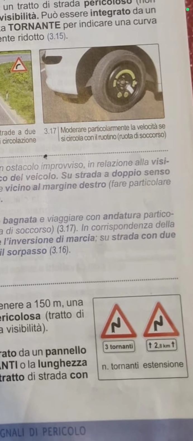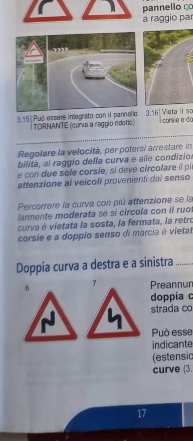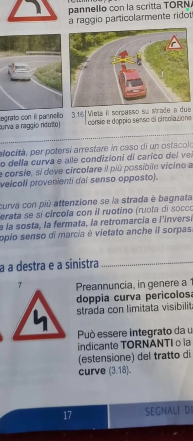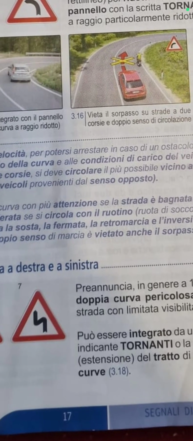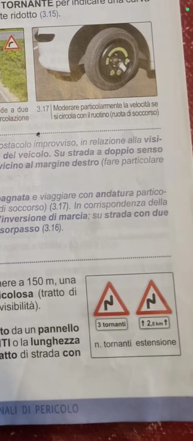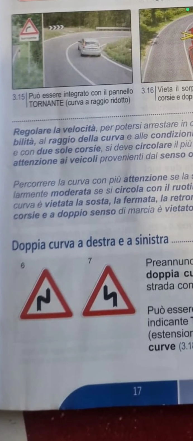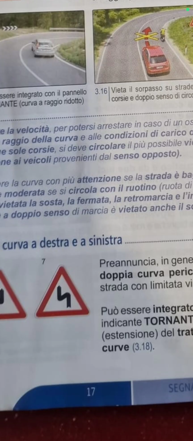Su strada a doppio senso e con due sole corsie, on a road of two-way circulation with only two lanes, si deve circolare il più possibile vicino al margine destro. So you must circulate very close to the right side of the carriageway. That is what the law is saying. Fare particolare attenzione ai veicoli provenienti da senso opposto. Pay particular attention to vehicles coming from the opposite direction.